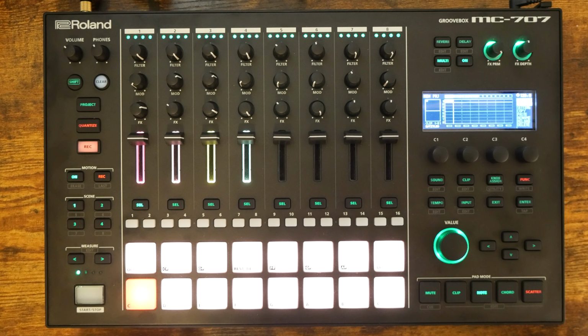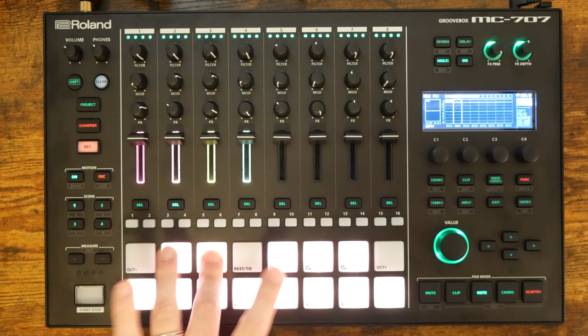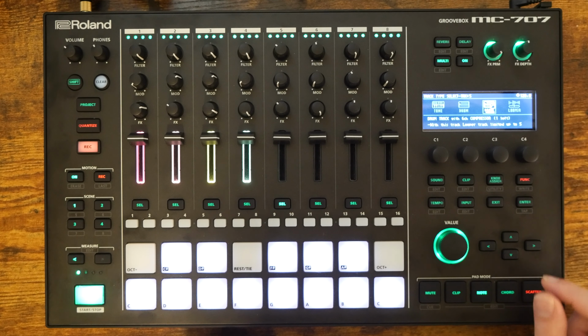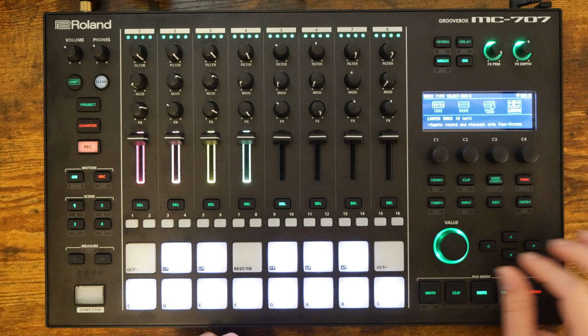Now, I've got a drum kit here on track 1. The other track types are tone, meaning an internal synth. And if we select an empty track, we can also see that we can make a drum track with a compressor or a looper track.